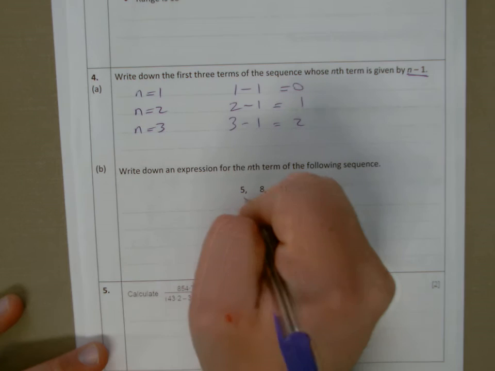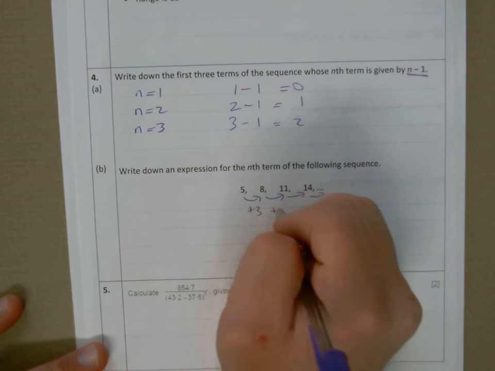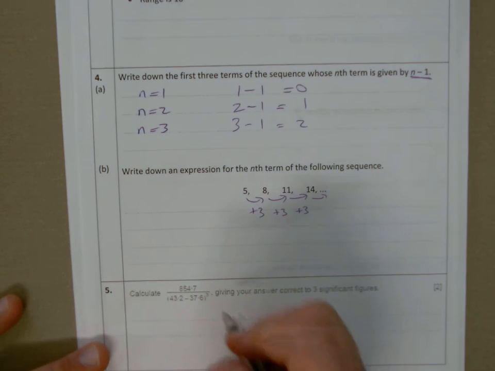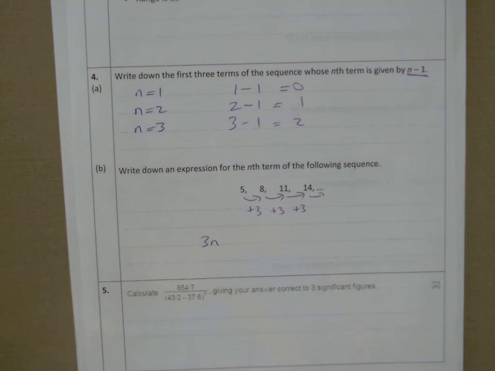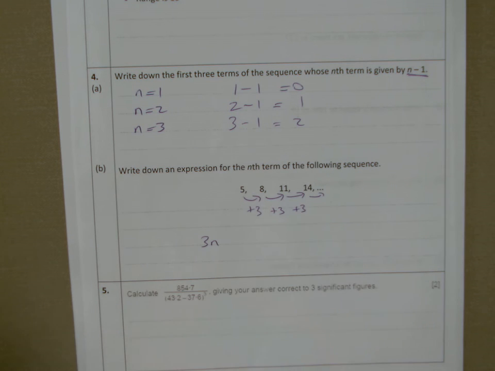Now for the nth term, you look at the gap between each term, and you can see it's going up in 3s. Each are going up in 3s, so that means we write down 3n, okay? So when it's going up in 3s, if that's the gap, you write 3, because it's going up in 3s, so you write 3 in front of the n.